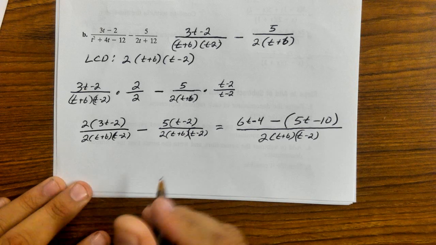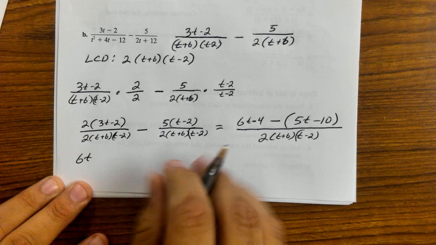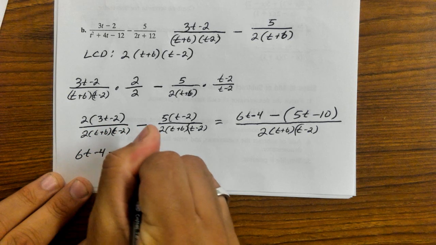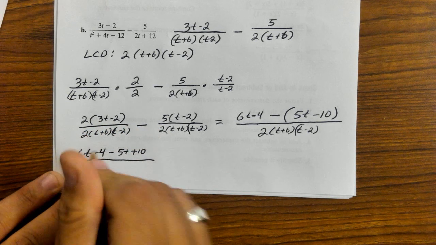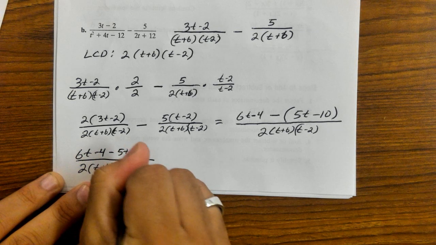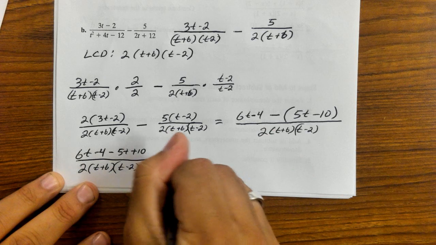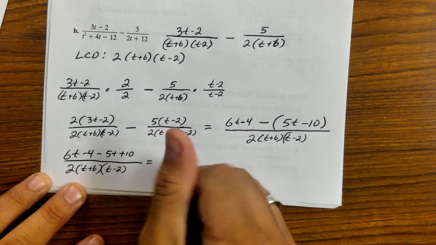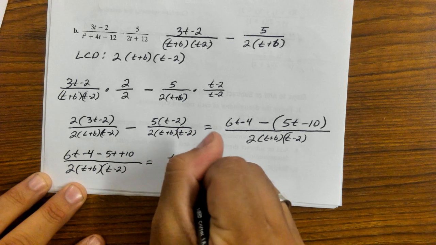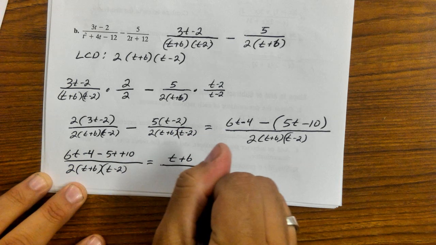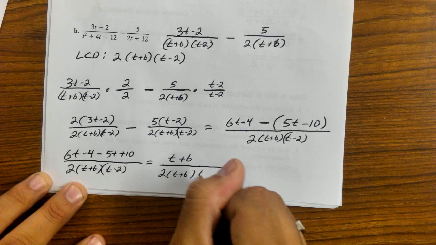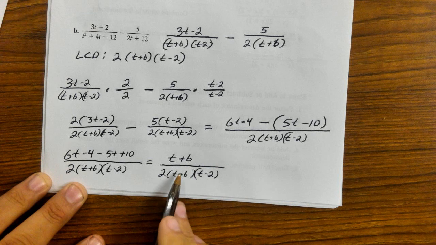And so I'm going to write that over here: 6t minus 4 minus 5t plus 10, all of that divided by 2 times t plus 6 times t minus 2. And this simplifies. 6t minus t is just 1t. Minus 4 plus 10 is plus 6. Divide that by, well, let's actually extend that because that denominator is 2 times t plus 6 times t minus 2.